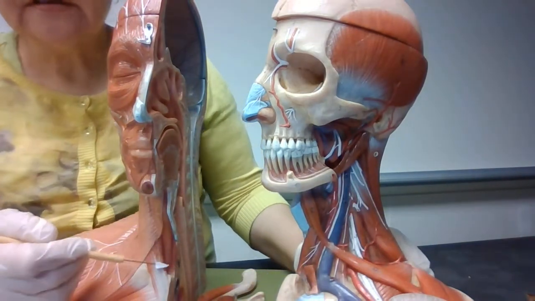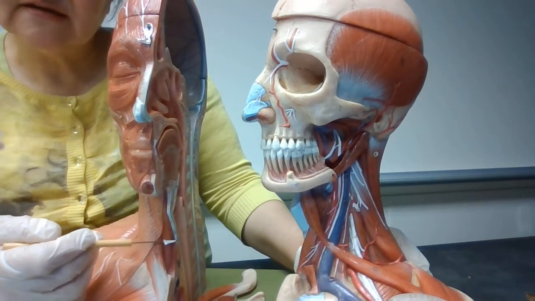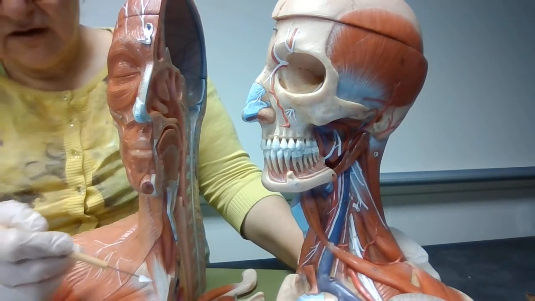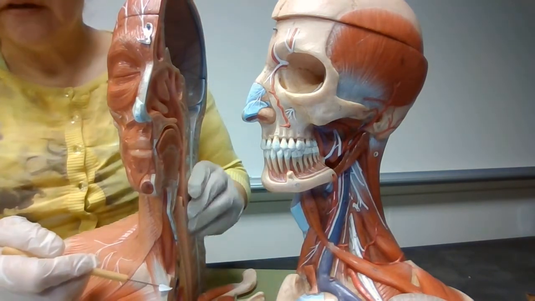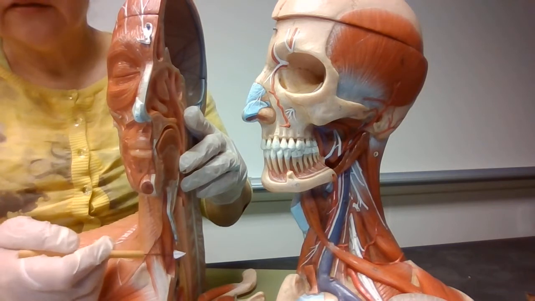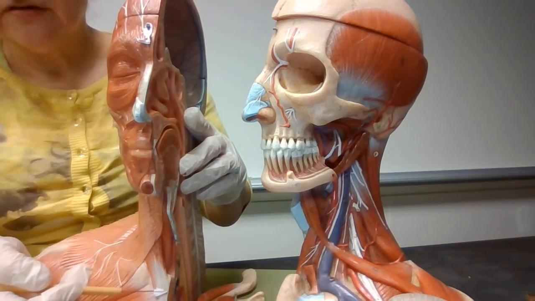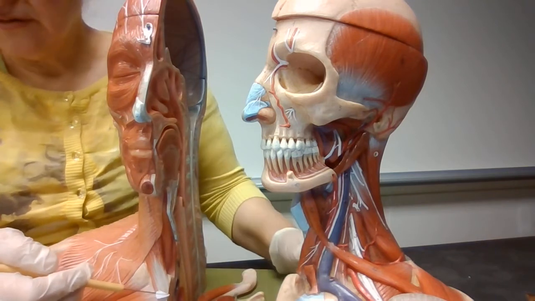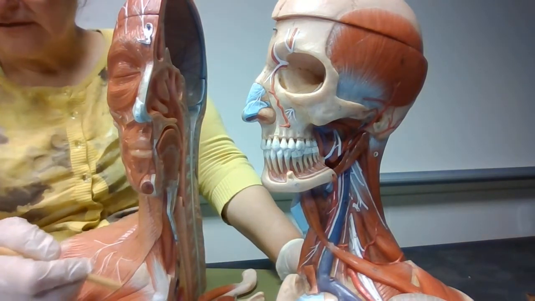For this one, we call it sternum because the origin is the sternum bone. You see this is the sternum bone right there. Origin, sternum bone.